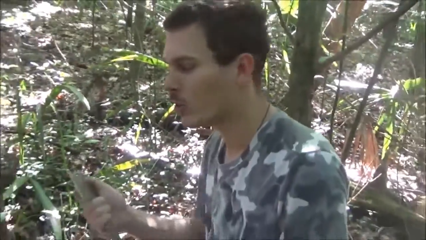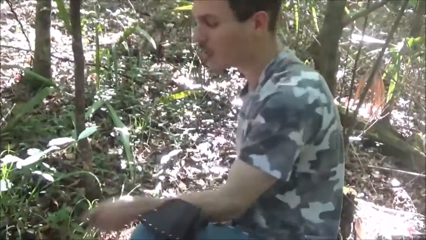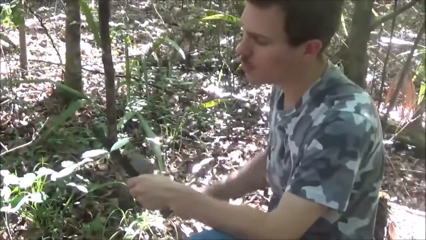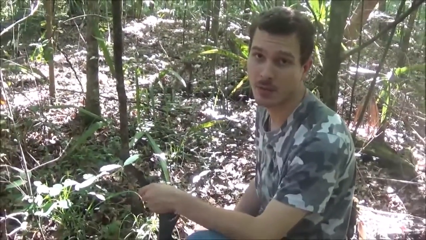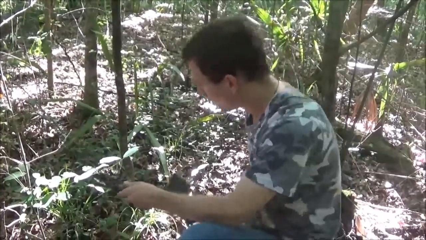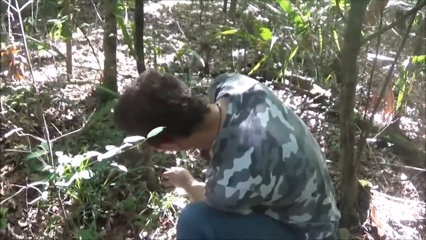Also, you can hold it like this to scrape the bark off of the wood to make a spear, or even sharpen your spear if you needed to. It's the same way I demonstrated with this. It's the same way you would do it with a hunter's knife or a pocket knife. But this would be the best way, I would say.